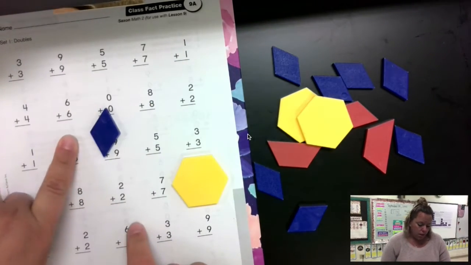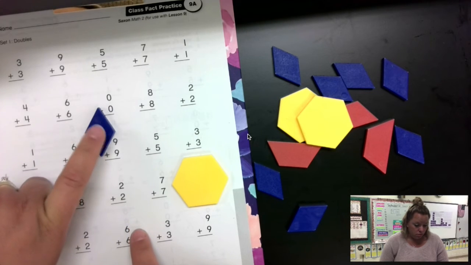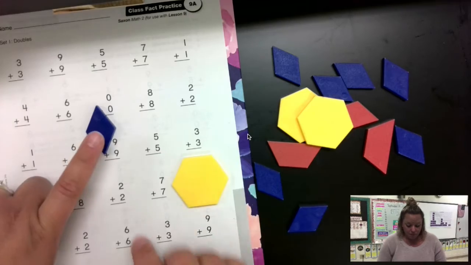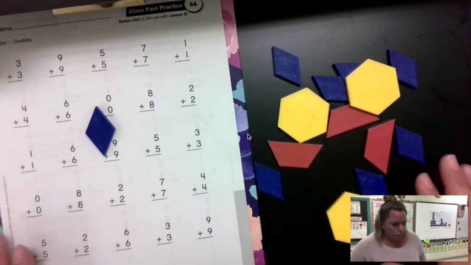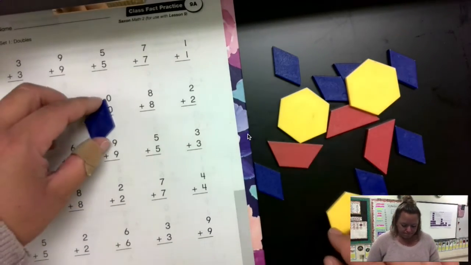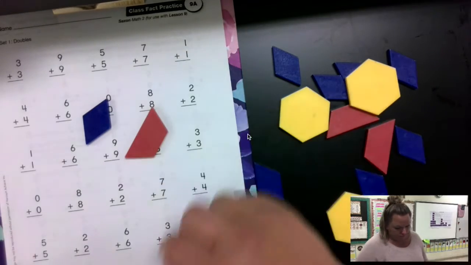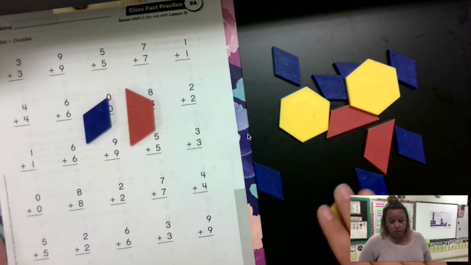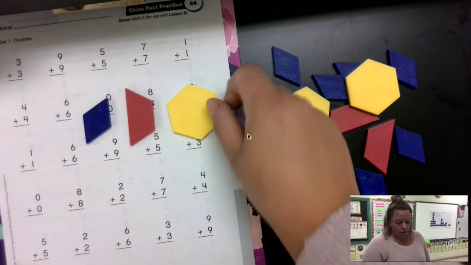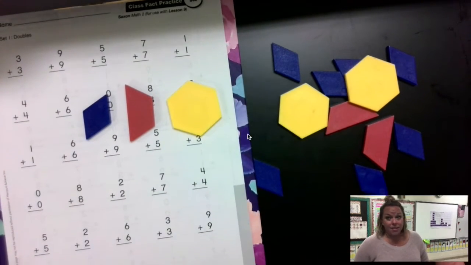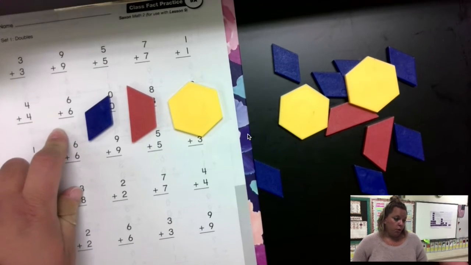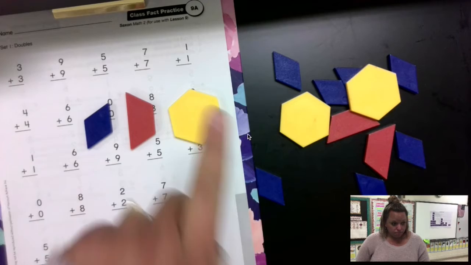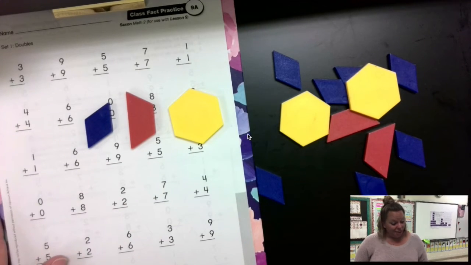After your triangle is your blue, what? Your blue parallelogram. That's next. After your blue parallelogram, what's the next biggest shape? It is your red trapezoid. And after your red trapezoid is going to be your yellow hexagon. So you should have had your green triangle here, then the blue, then the red, and finally the yellow.